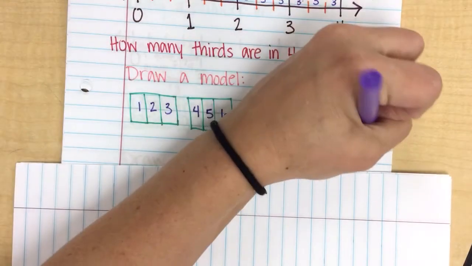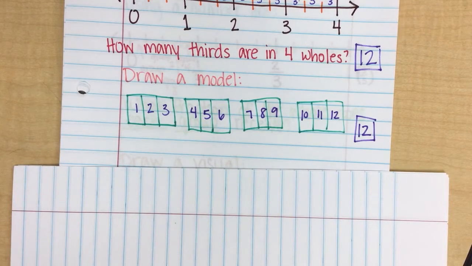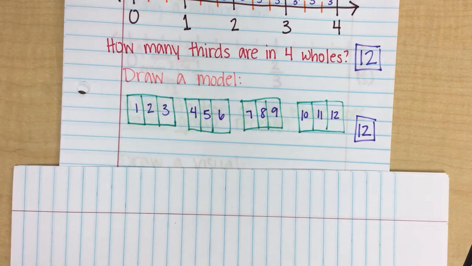I have 12 equal shares. The example I used in class is that I was having a party and I had 4 brownies. And I wanted to divide it so that each person got 1/3 of a brownie. So how many people would get brownies? And my answer was 12.